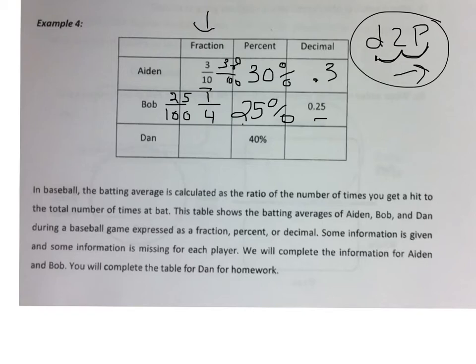All right, and we're going to finish with Dan. Dan is 40%. I want to go to a decimal. I'm going to use my chart up here. I'm at a percent. I want to go to a decimal. That means I'm going to move 2 spots to the left. The decimal in the number, if you don't see it, is at the end. Move it over 2 spots to the left, so it's going to be 0.4. If you put 0.40, that is also the same thing. So it doesn't matter if you drop that end zero off or not.